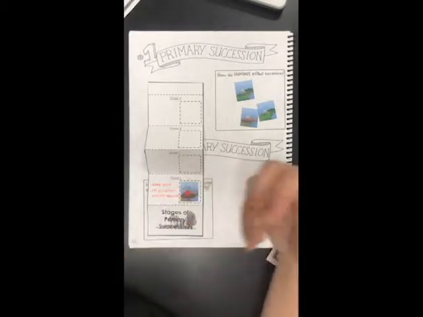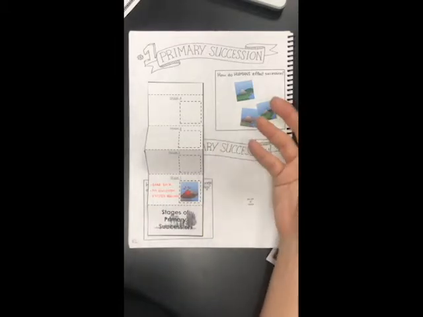In primary succession, the next thing that's going to happen is we're going to see the introduction of pioneer species. So think to your social studies class. When you think about the pioneers, those were the people who came to an area first. They were the first to travel out west, and they were the ones who settled there first. So these would be the first species that show up.